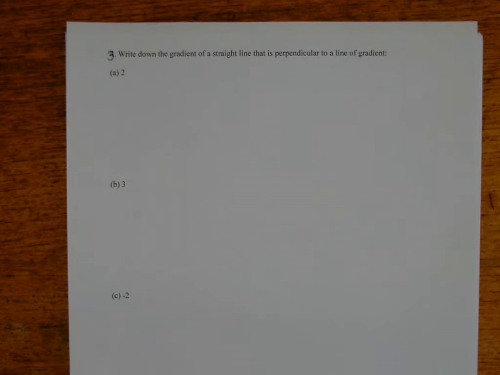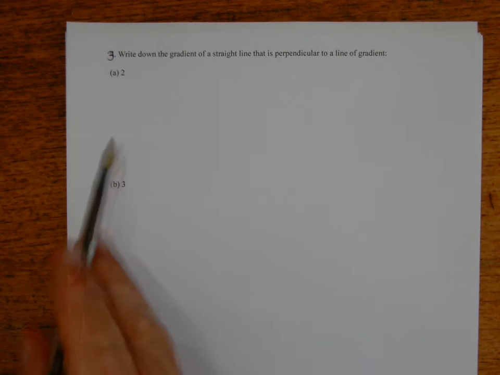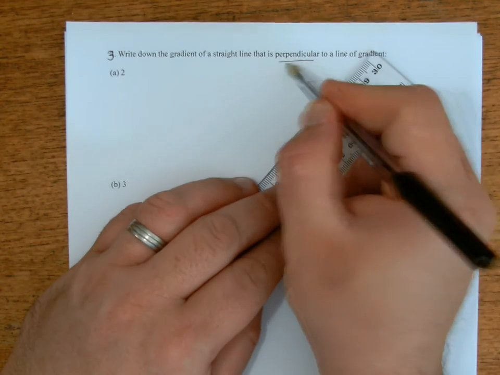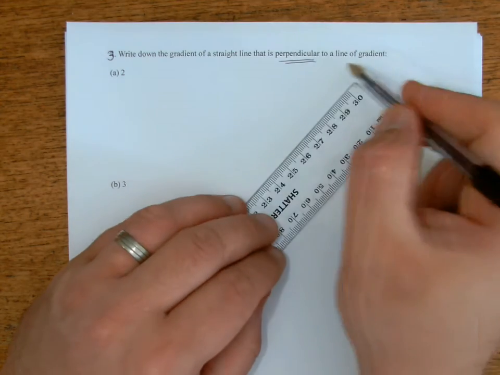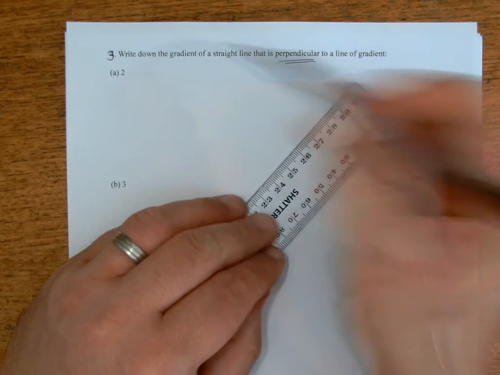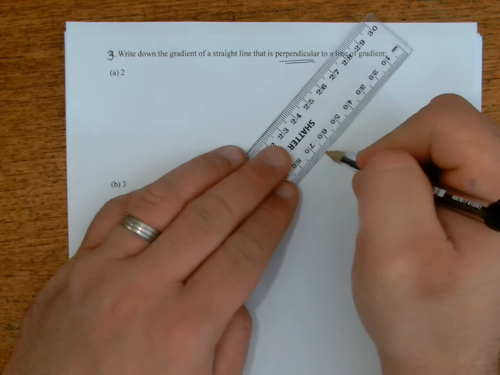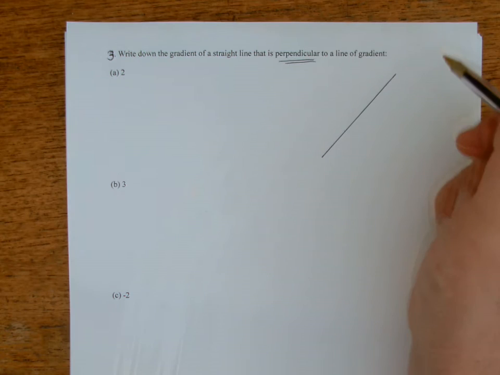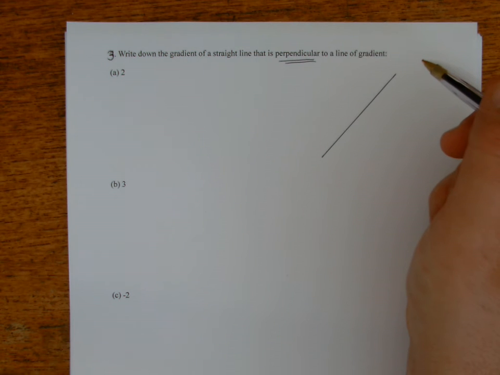Okay, write down the gradient of a straight line that is perpendicular to a line of gradient 2. So we've got to remember what the word perpendicular means. In the case of A here, I've got a line that's of gradient 2. If it's gradient 2, it's relatively steep-ish, yeah? So it probably looks something like that with a gradient of 2.